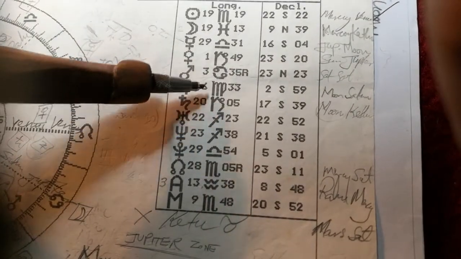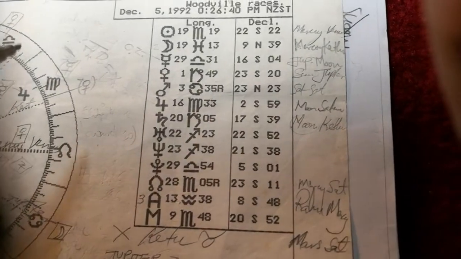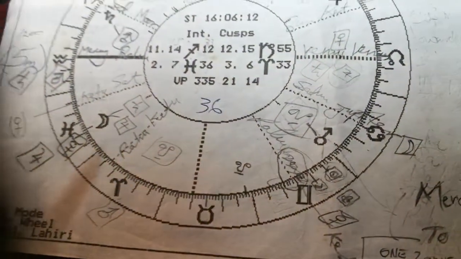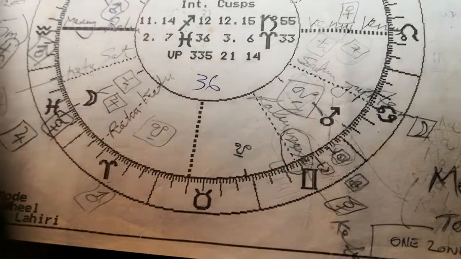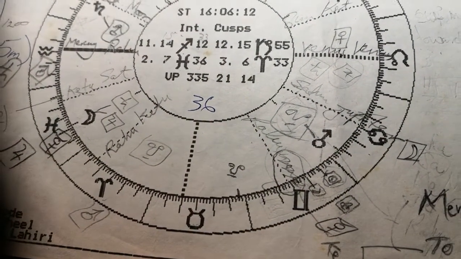You can stop the video and have a look. Now in the constellation of moon, we have two planets, which is here Saturn and Jupiter. So Saturn and Jupiter is in moon constellation.